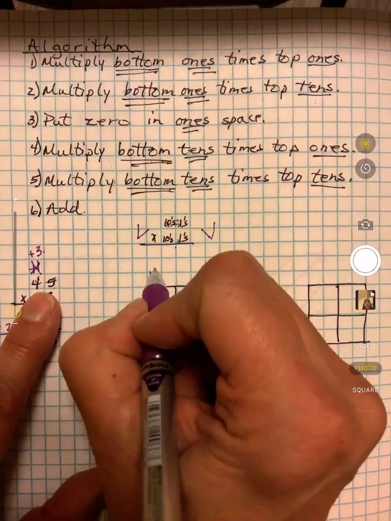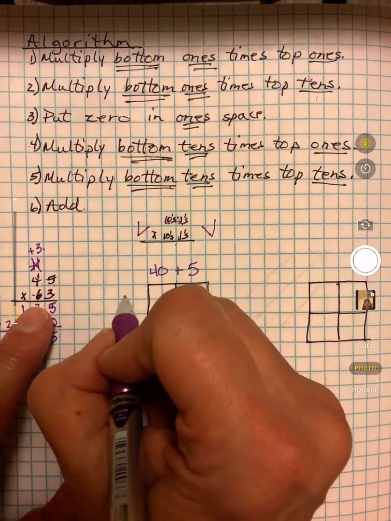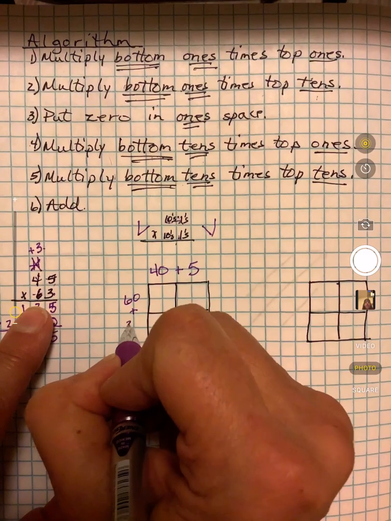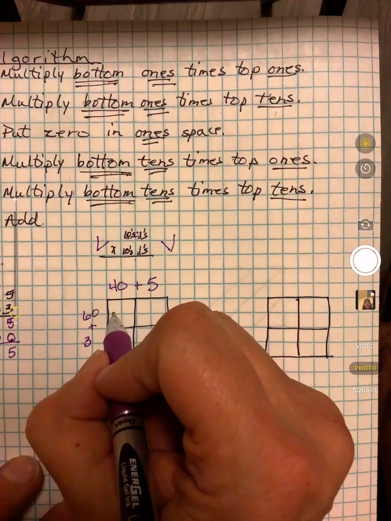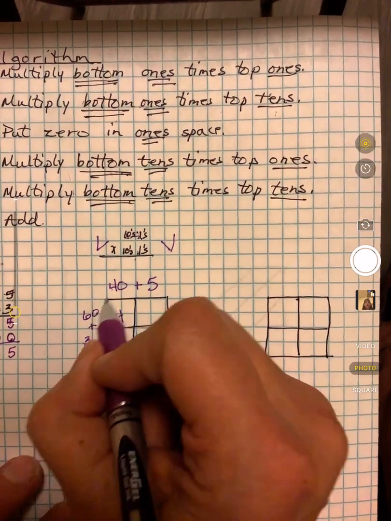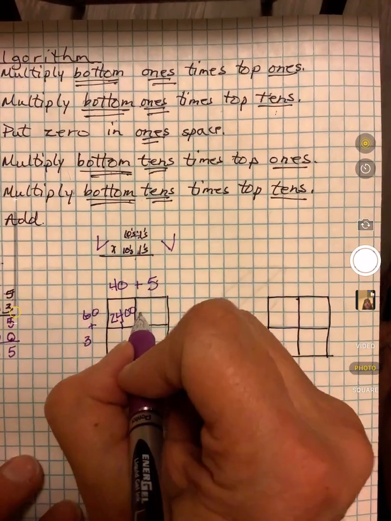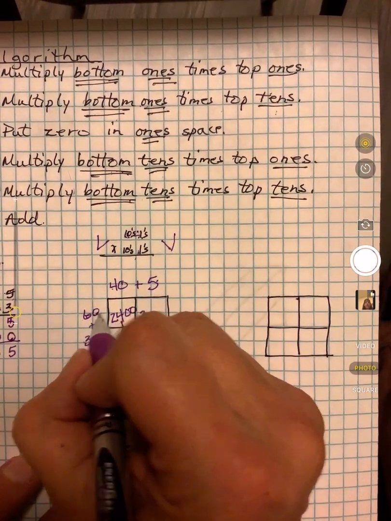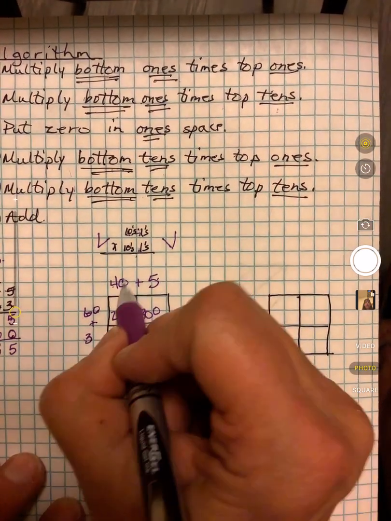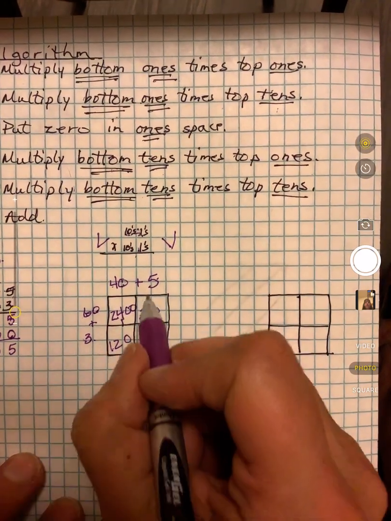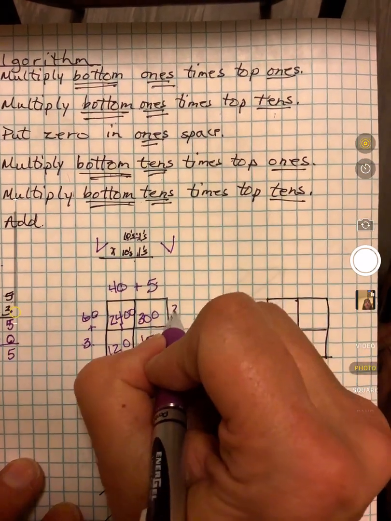45, so 40 plus 5. This is the area one. And then 60 plus 3. Okay. You know how to do this. 6 times 4 is 24. 1, 2 zeros. 6 times 5 is 30. And then I have the 0. 3 times 4 is 12. And we have 1 0. And then 3 times 5 is 15. And then we just line them up over here.